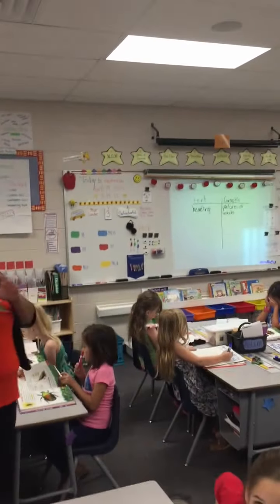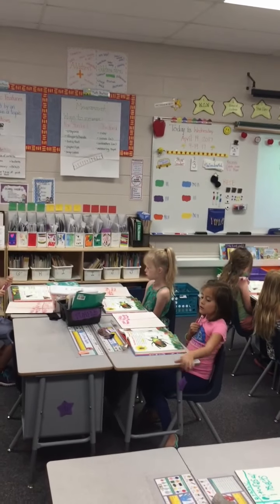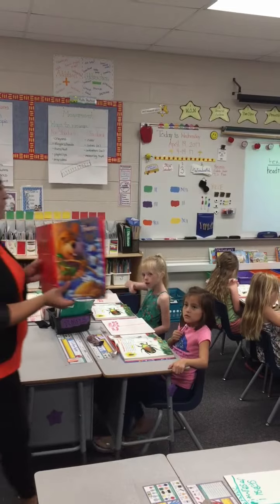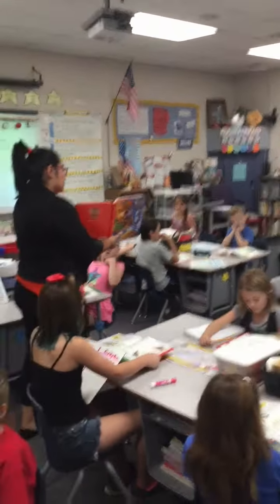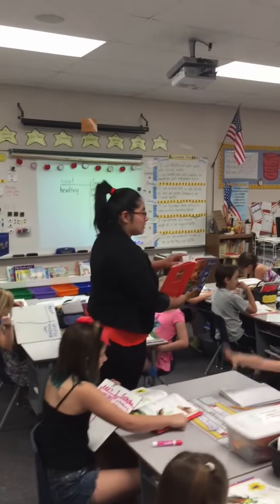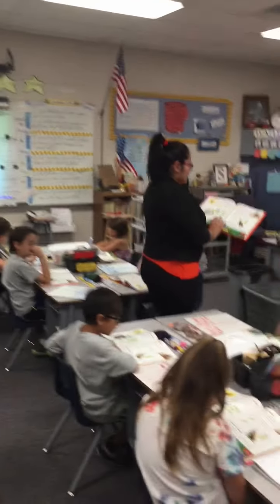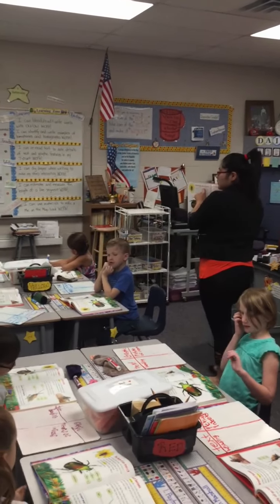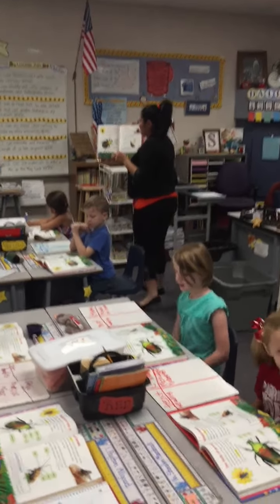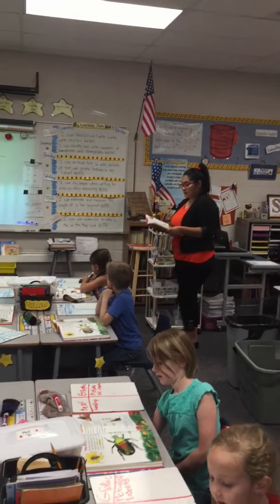So on that one, what do we notice at the very top of that page? A beetle. So there are some pictures. And then what's at the very top? What did we just talk about on the other page? The heading. That's good. So these both have headings as well. And we can tell because they're in different colors. So let's go ahead and start reading.